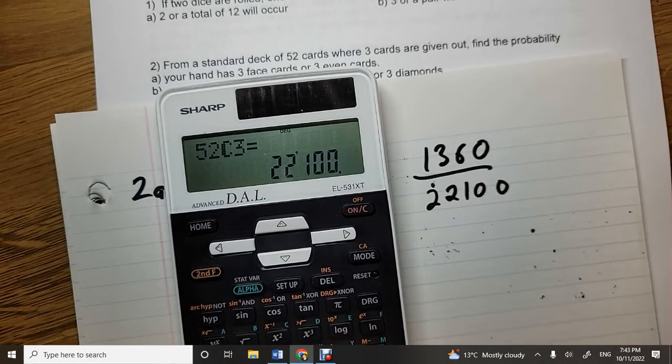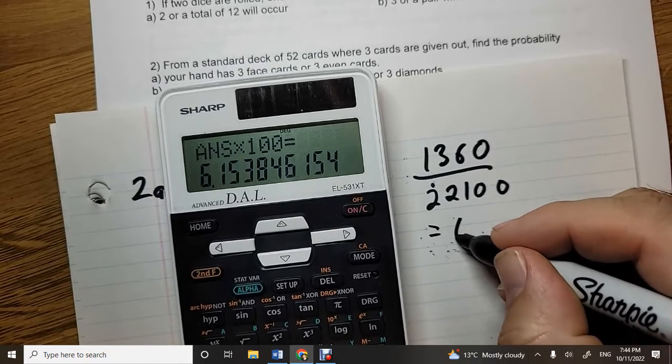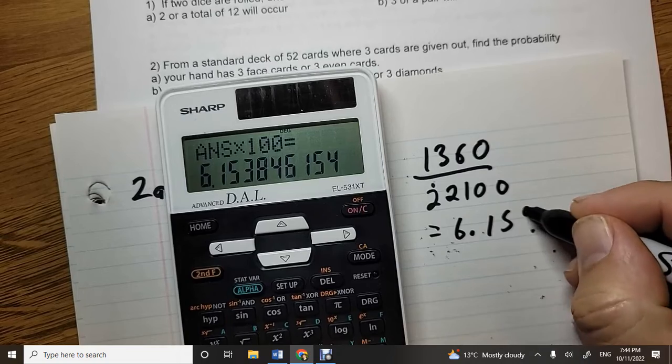That will divide the 1360. So 1360 divided by 22100. Okay, that's not a percent, so you multiply by 100. If you look on the calculator, 6.15, so round to 2 decimals, 6.15%.